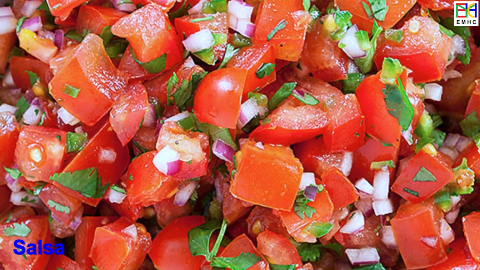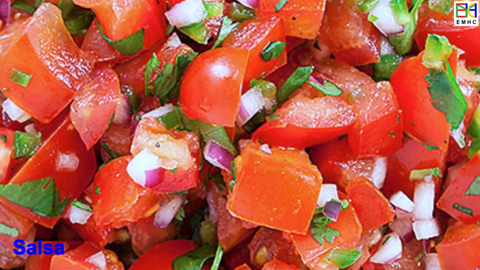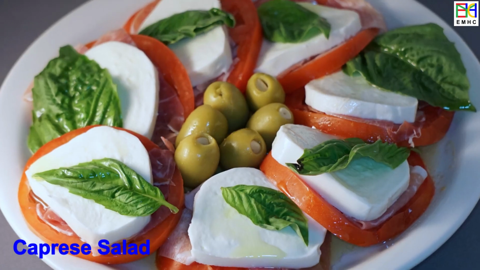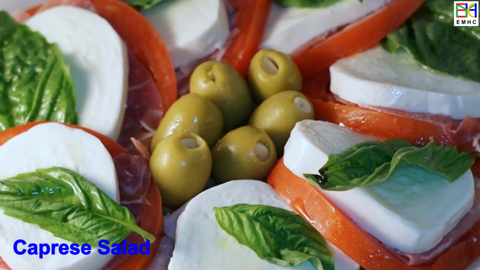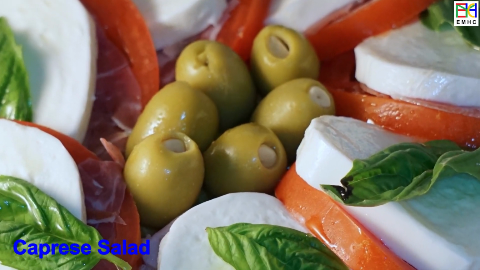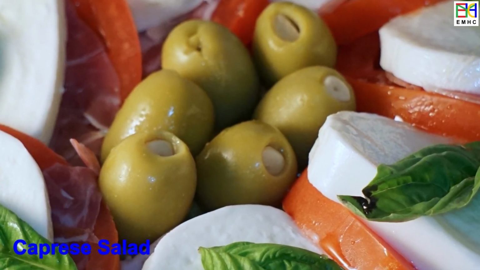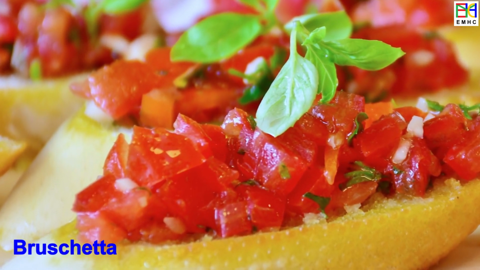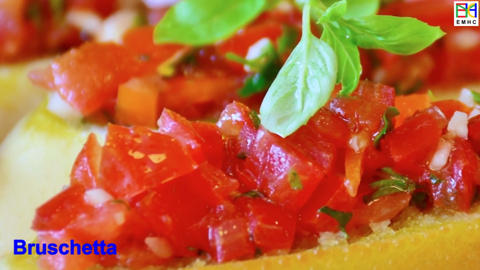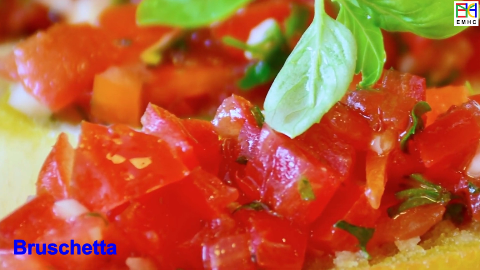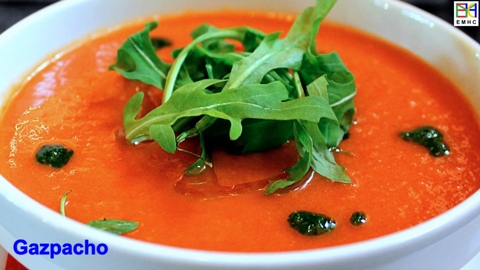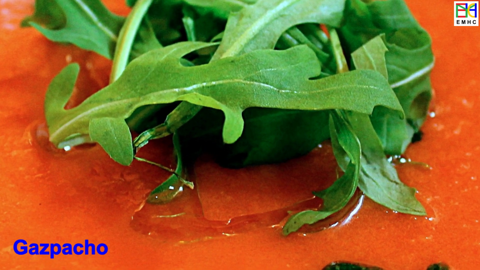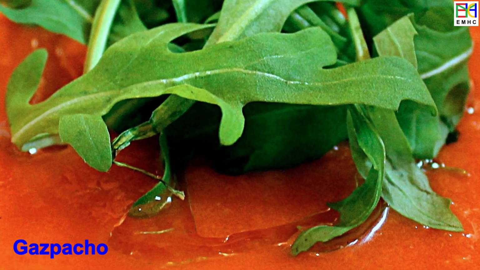Salsa is a Mexican-style dip or sauce made from tomatoes, onions, chili peppers, and other ingredients. Caprese salad is a simple Italian salad made from fresh tomatoes, mozzarella cheese, and basil. Bruschetta is an Italian appetizer made from grilled bread topped with a mixture of chopped tomatoes, garlic, and basil. Gazpacho is a cold Spanish soup made from tomatoes, peppers, cucumbers, and other vegetables.